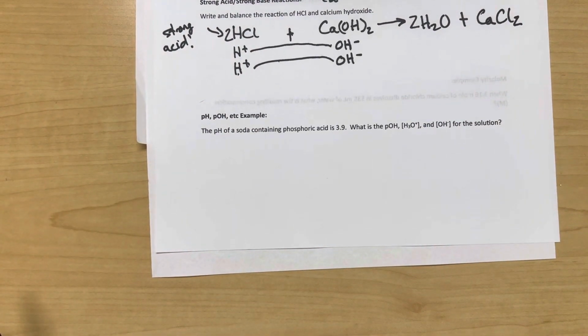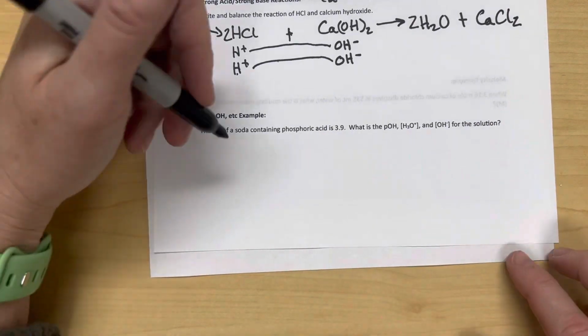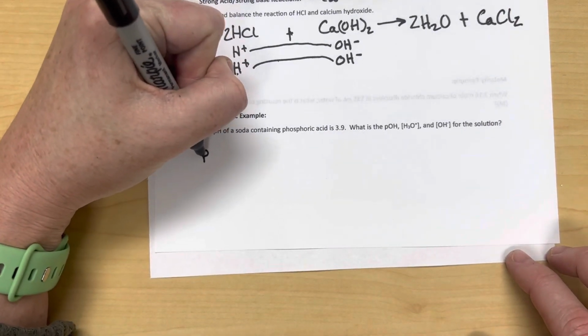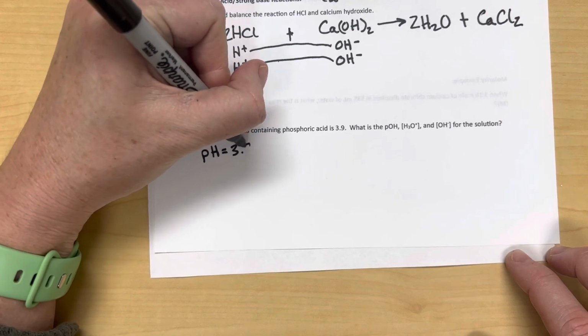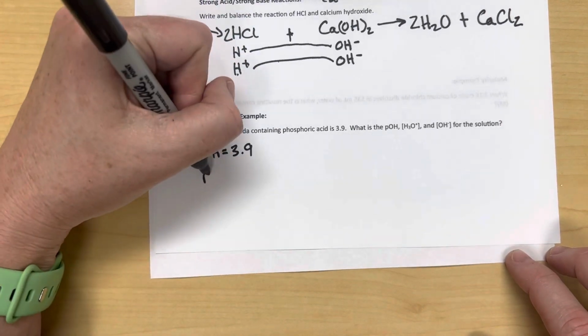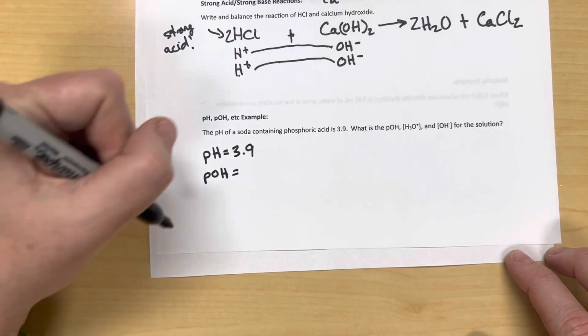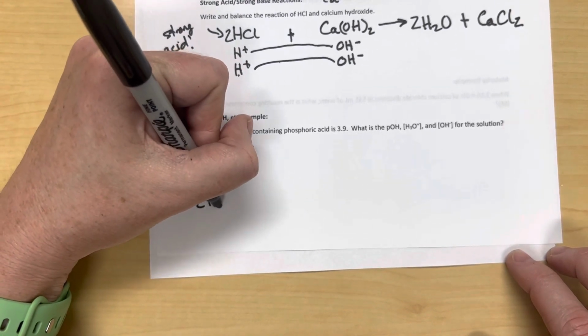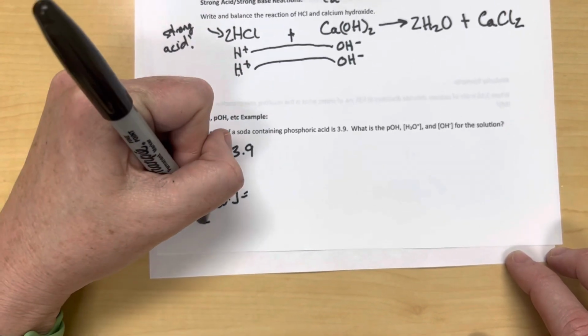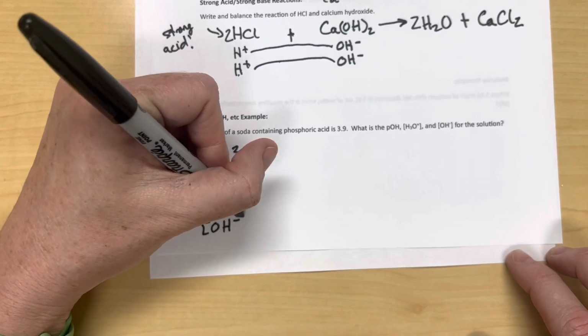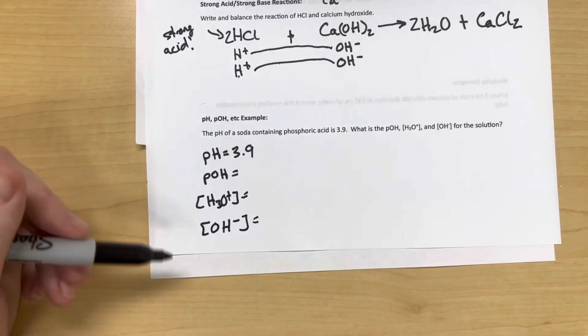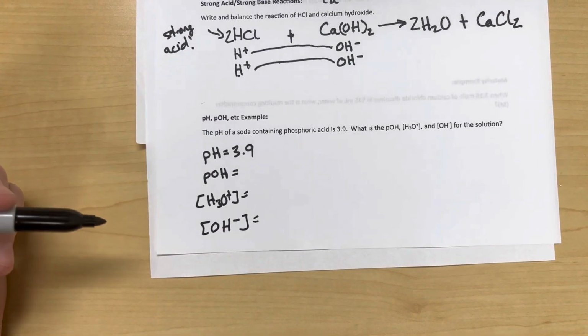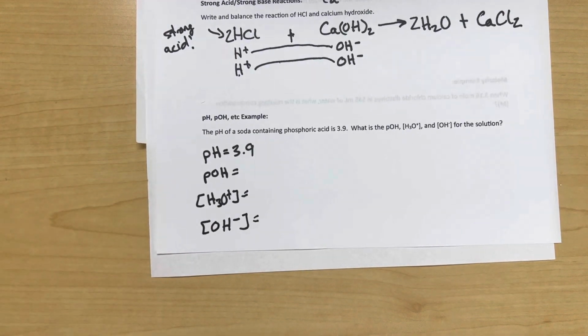All right, last but not least, we have this lovely one where I tell you the pH of soda equals 3.9. I ask for the pOH, the H3O+, and the OH- concentration. Now remember, if you have one of these 4 variables, you can solve for the other 3 using the equations at the front of the book.